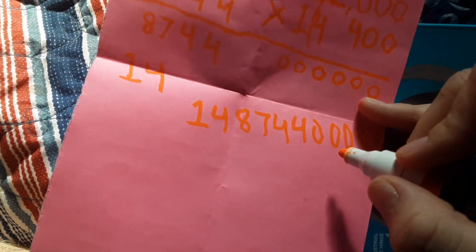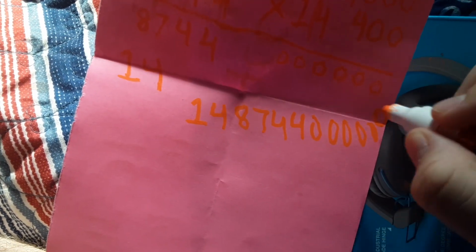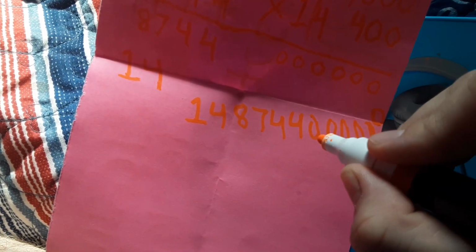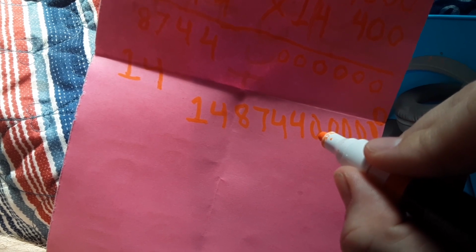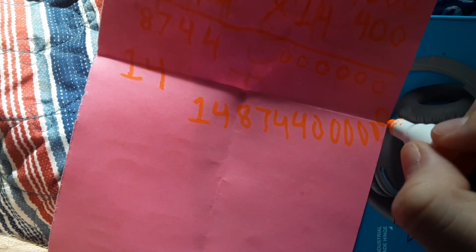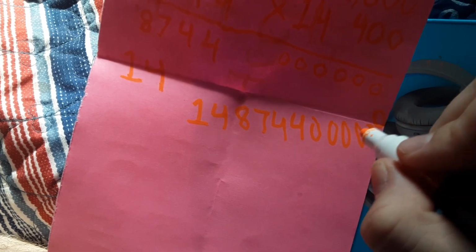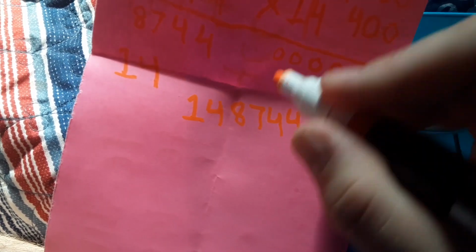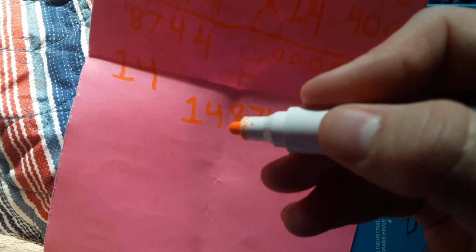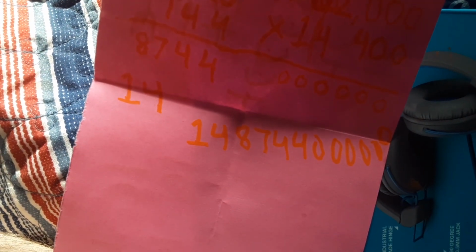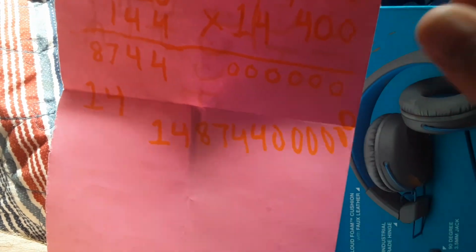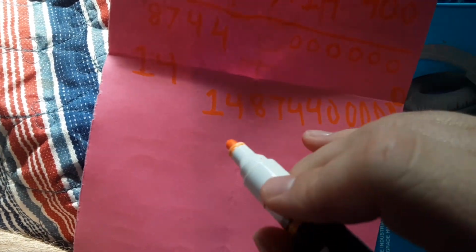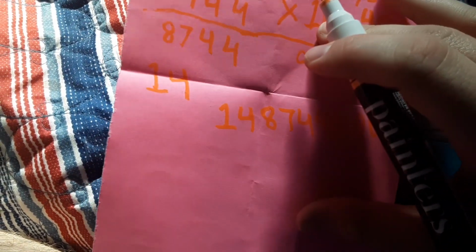Would be billion, right? Let's see. So that's thousands, millions. Let's see, hundreds. Right, it gets thousands, millions, billions. 148,744,000. No, 744 million. 148,744,000,000. It's been a little while since I did math, but there you go.